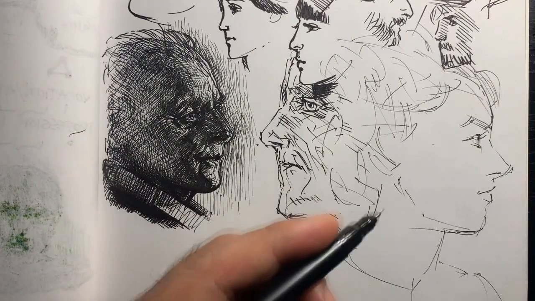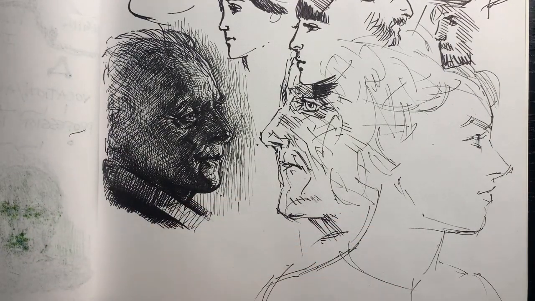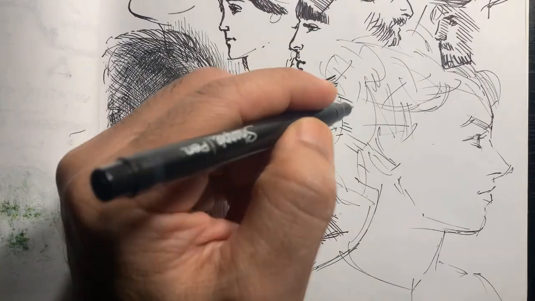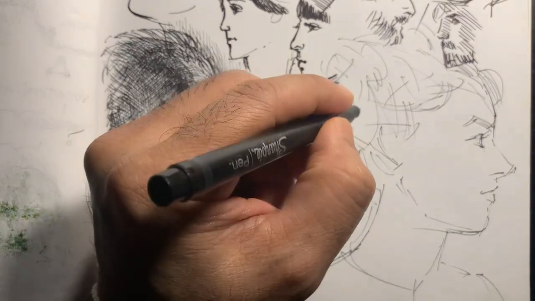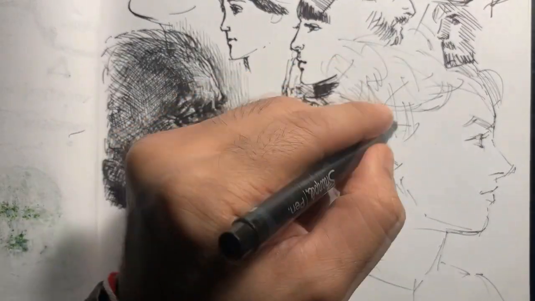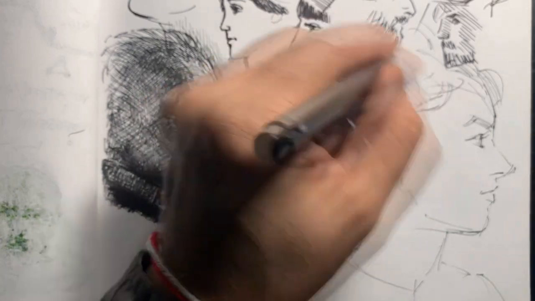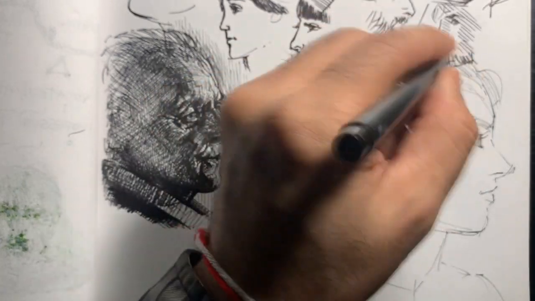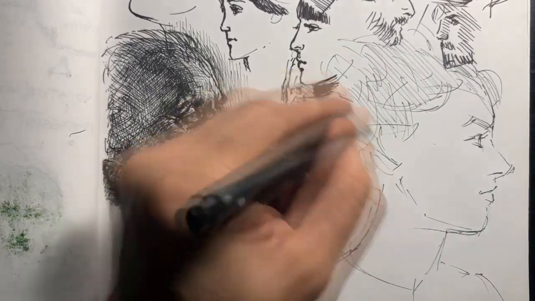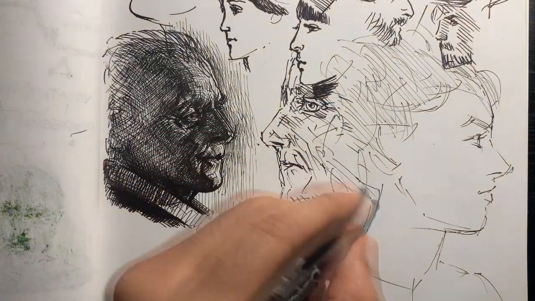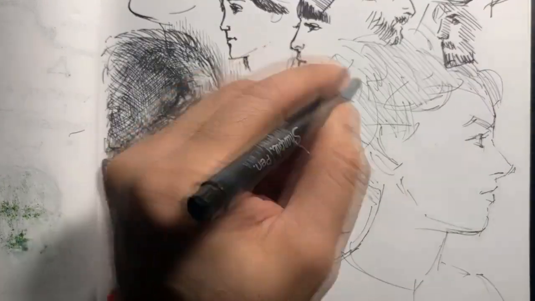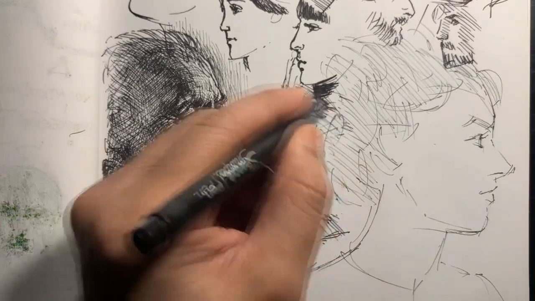So when you're shading, as I'm looking at it, I know that the hair is going to mostly be dark. So I'm just going to put down some tone, and I'm going to establish the direction that it's going to go. Just real quick. So this is the second pass where you're establishing the shading of the picture.